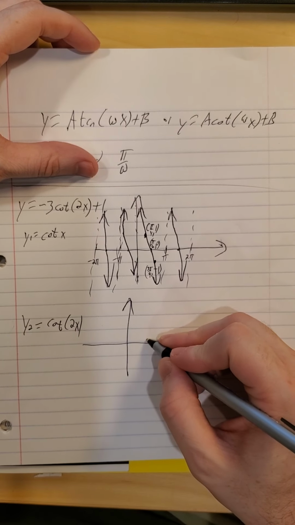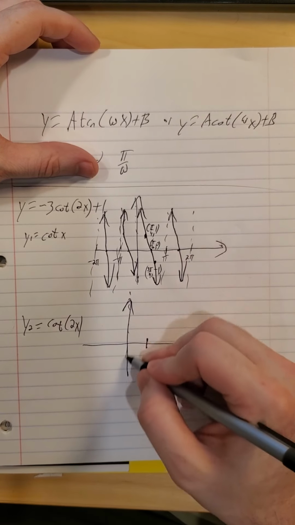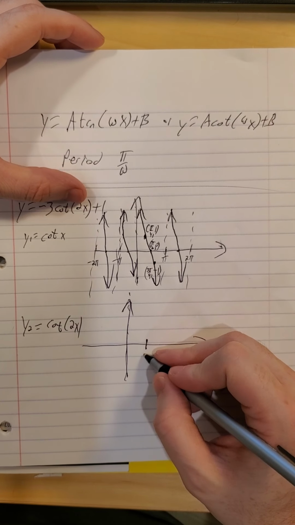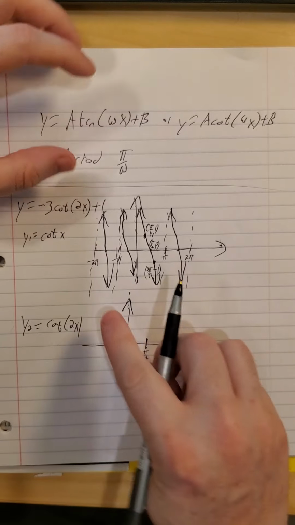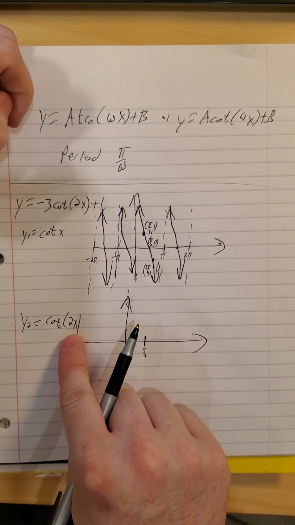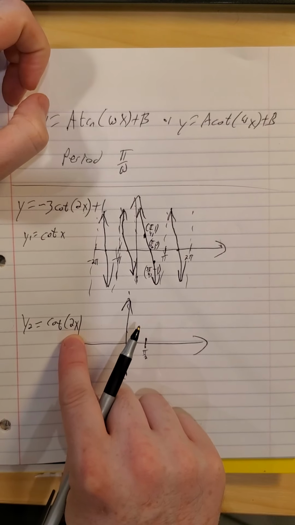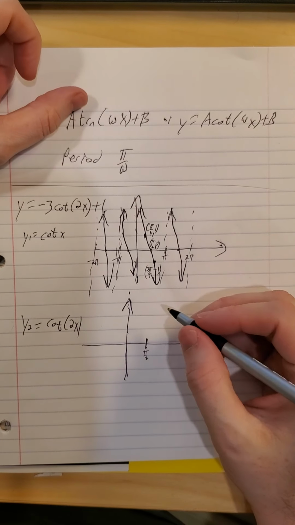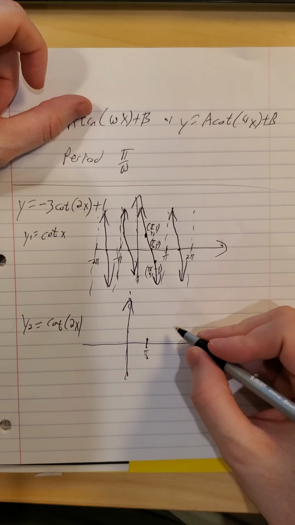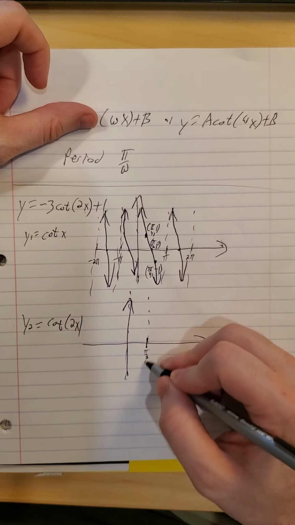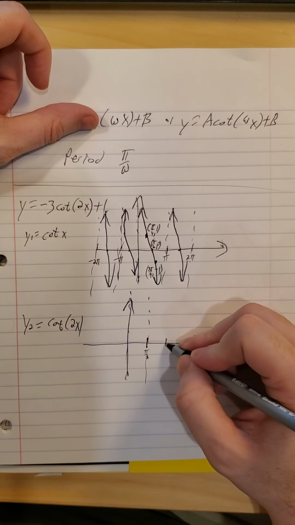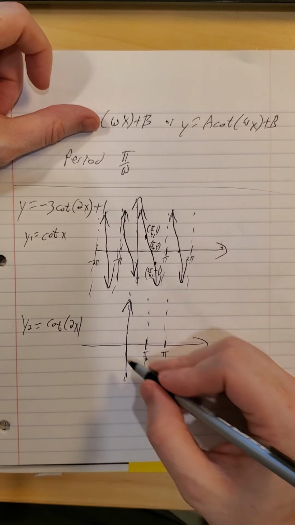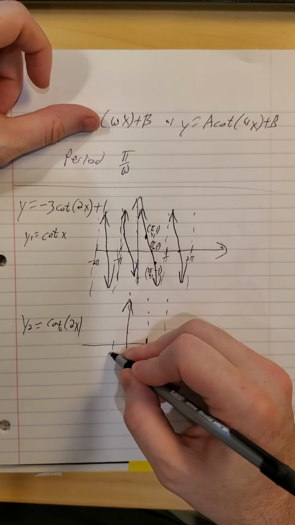So we still have an asymptote at 0, but now we have an asymptote that used to happen at pi, now it's happening at pi over 2. And that should make sense. If you plug pi over 2 in here, 2 times pi over 2 is pi, cotangent of pi, undefined. So that means I can get a couple cycles in going this time just out to pi. And we'll do that in the other direction as well.